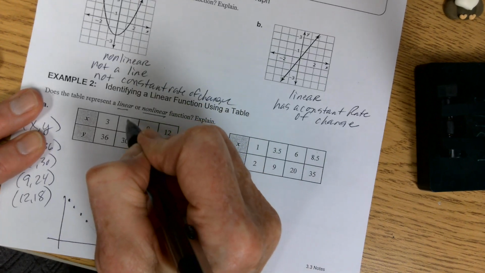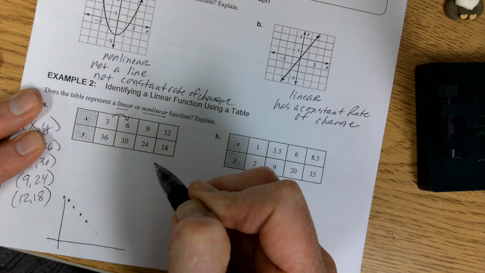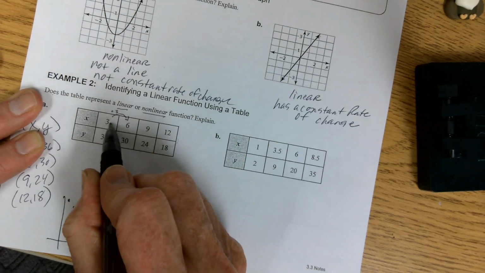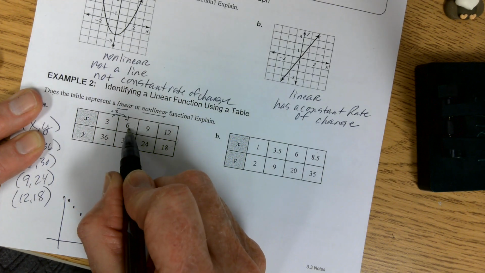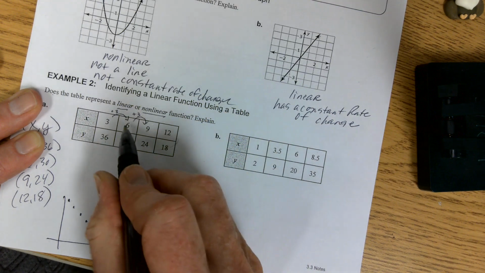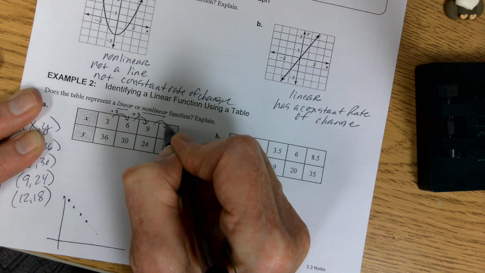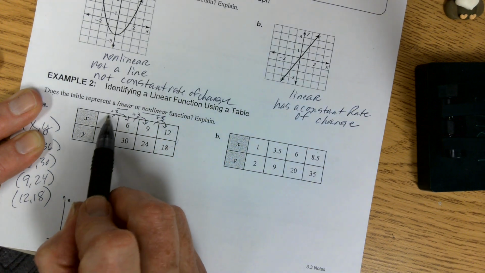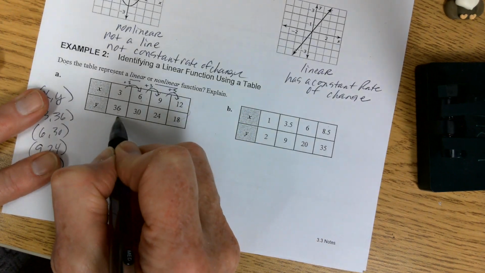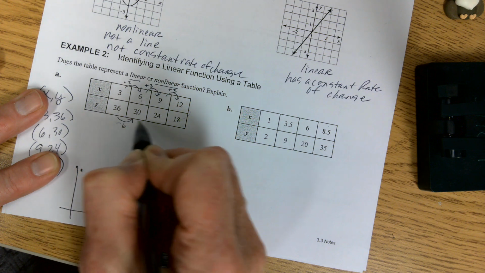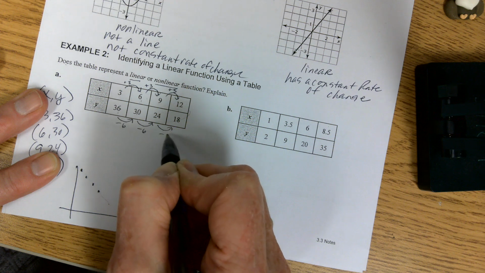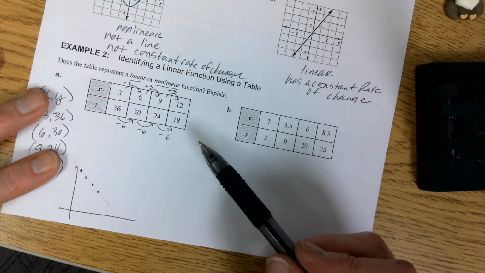So to find my rate of change, I'm going to find out how much does my x value change. 6 minus 3 is 3. So if I add 3, I'm going to get 6. 9 minus 6 is 3. So if I add 3, I'm going to go 6, 7, 8, 9. Here also, add 3. So on each of these, I'm adding 3. Down here, 36 to 30, I am subtracting 6. Subtracting 6. Subtracting 6. Okay. Here's where you have to listen.